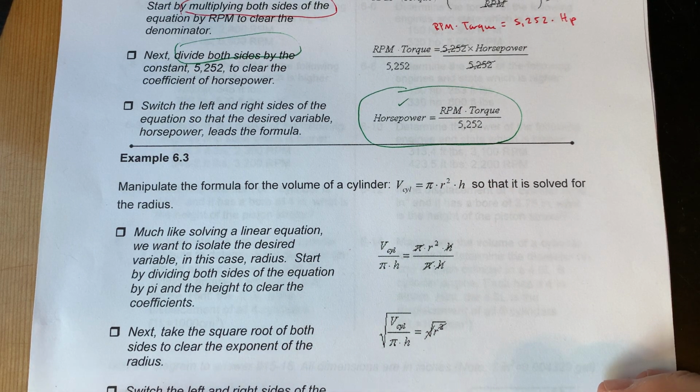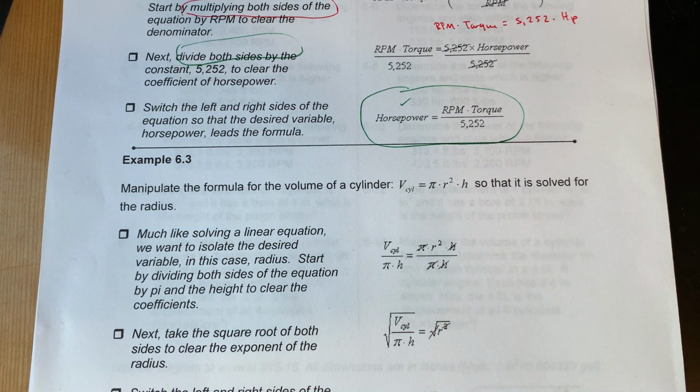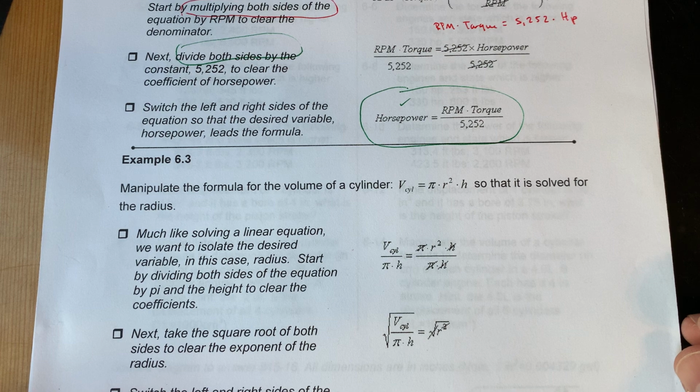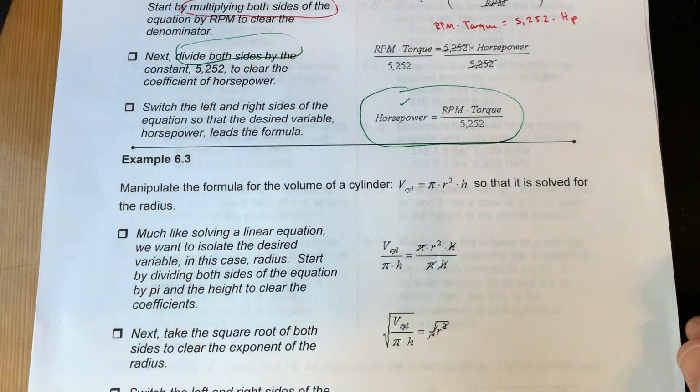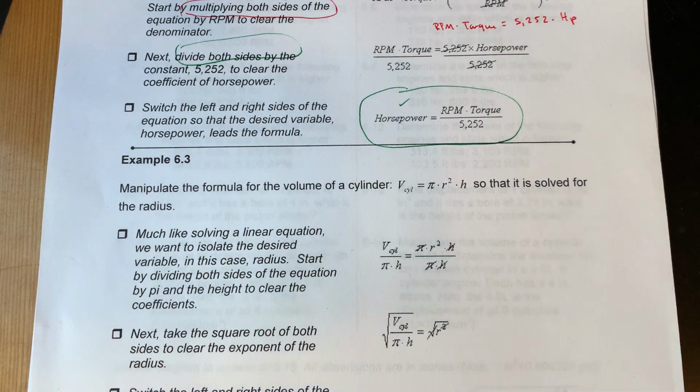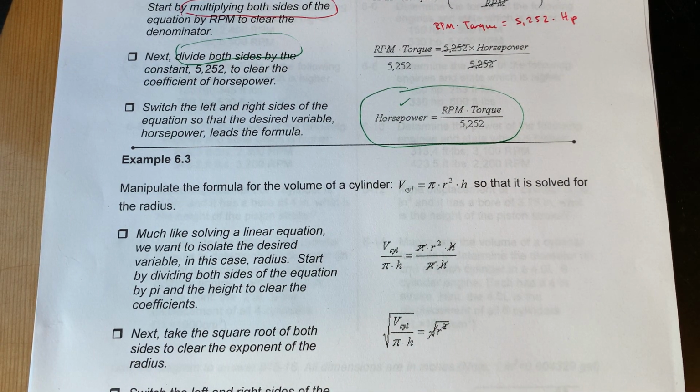All right. Skill number 6. Some more formula stuff, but this time looking back at some of our geometry formulas, in particular a volume formula. So this example is asking us to manipulate the volume formula for a cylinder. That formula we all know and love.